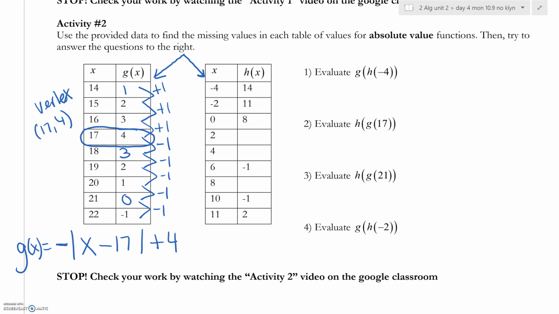How about h of x? Let's see how we did here. 14 to 11, that looks like minus 3. 11 to 8, that's also minus 3. I'm seeing a pattern. Subtract 3 again to get to 5, and again to get to 2, and again gives us negative 1. If I subtract 3, I'm at negative 4.